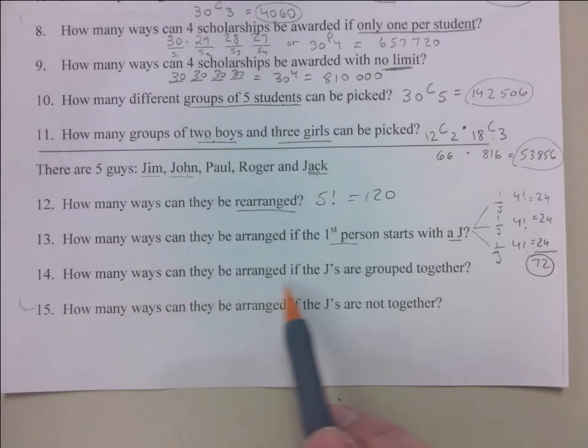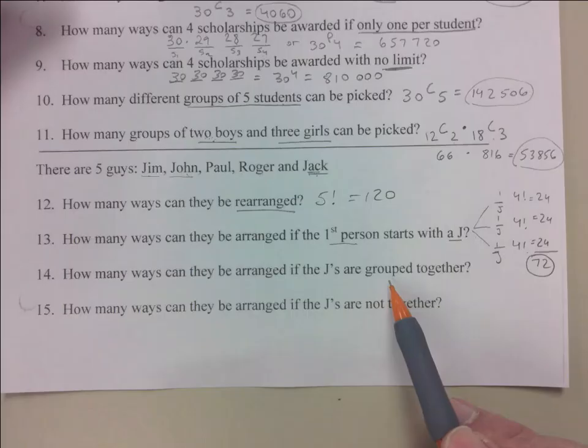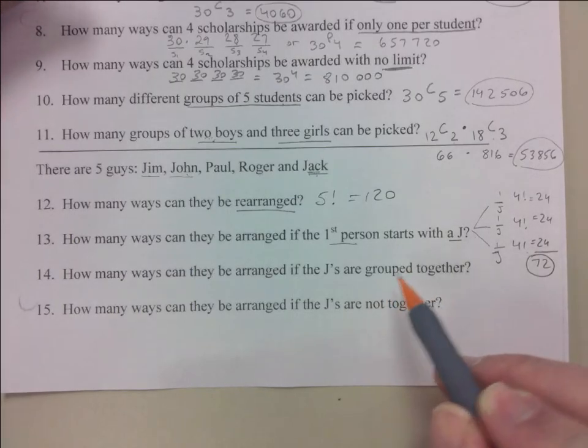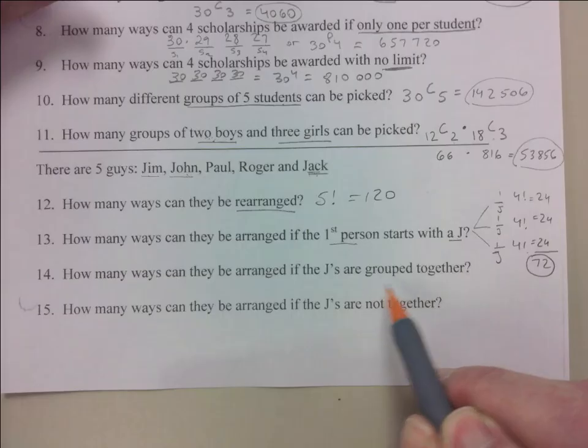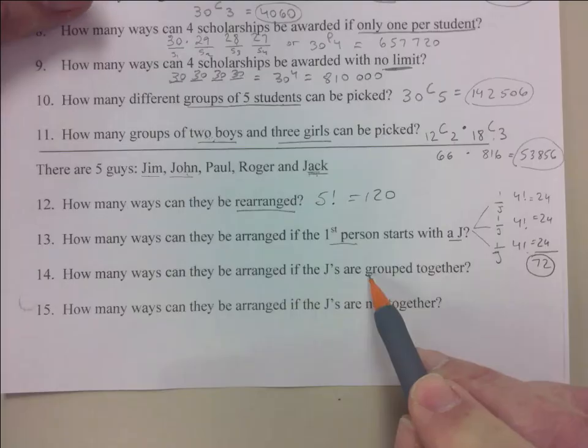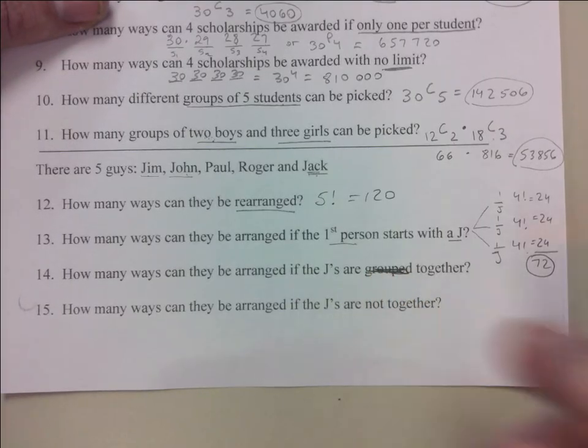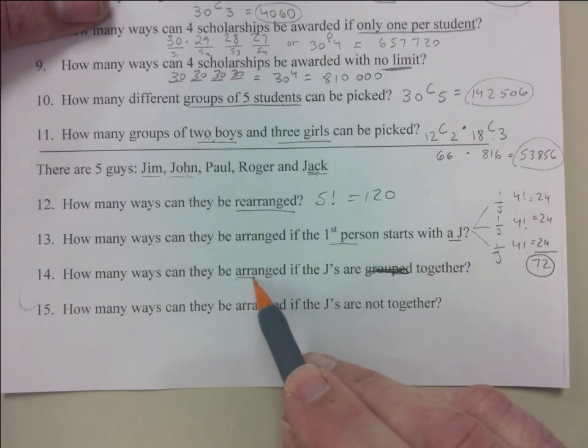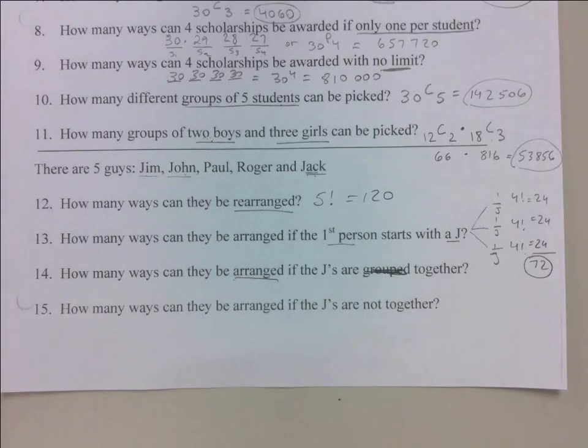How many ways can they be arranged if the J's are to be grouped together? I don't like this wording. If this threw you off, I'm going to exempt you today if you get this wrong. It means standing next to each other. Because it says arranged, it still tells you we're standing in a row and order matters.